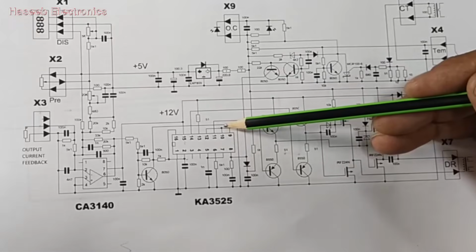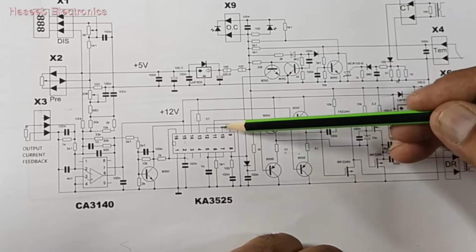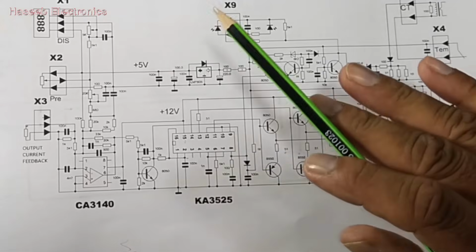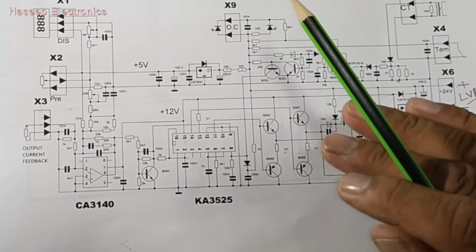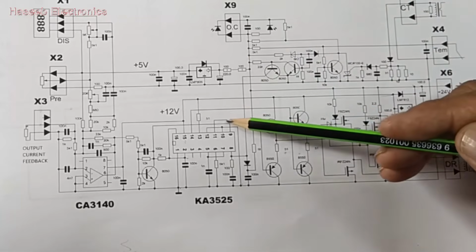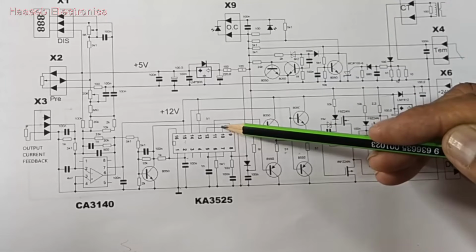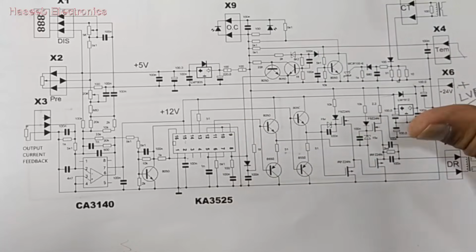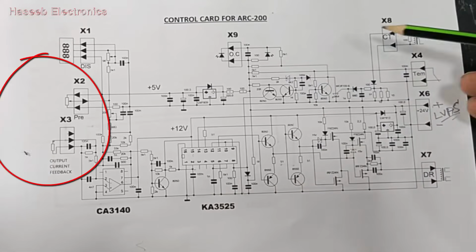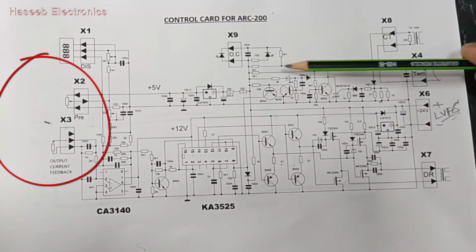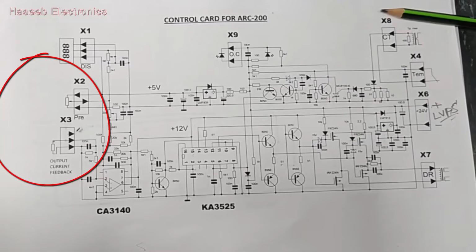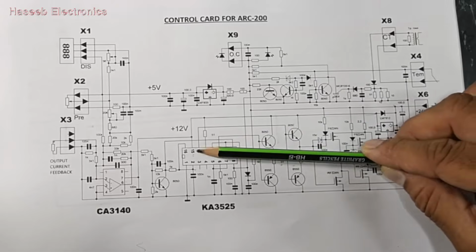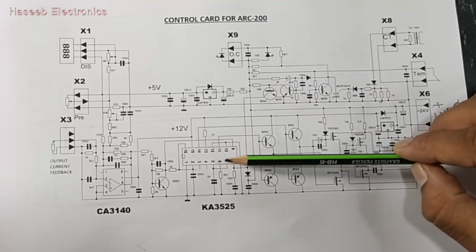Pin number 10 is the shutdown pin. The shutdown pin is connected directly to the ground. If it is connected to ground, this IC will turn on and work regularly. If we apply positive voltage to this pin, this IC will shut down. In some control cards, the positive voltage is switched from a transistor in case of overcurrent. In that case, if we find 5 volt here, this IC will turn off immediately. So it is the shutdown pin.